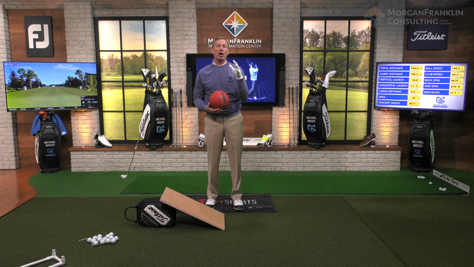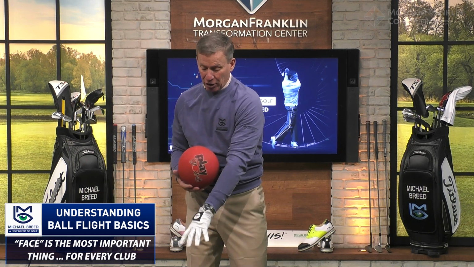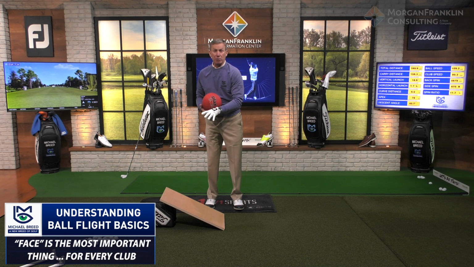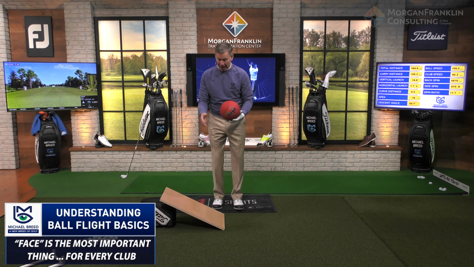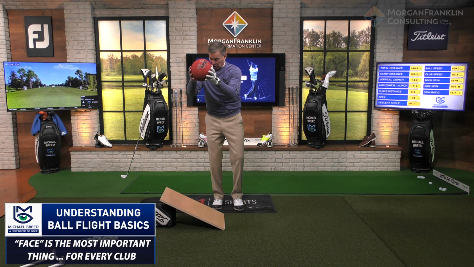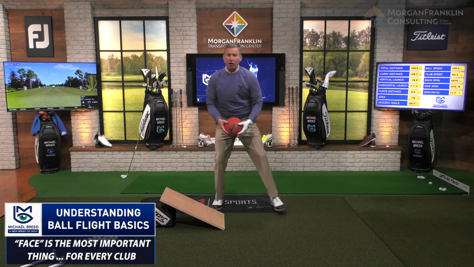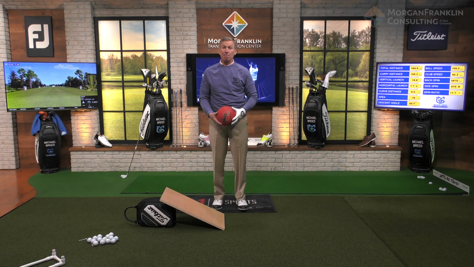And when you're trying to understand ball flight, you have to understand face is the most important thing. Doesn't matter whether it's a driver or a sand wedge, face is the most important thing. And this little example that I have given you here explains why. If I take that and I angle it and I drop this here, it's going to go over here. It does go up. It goes up.